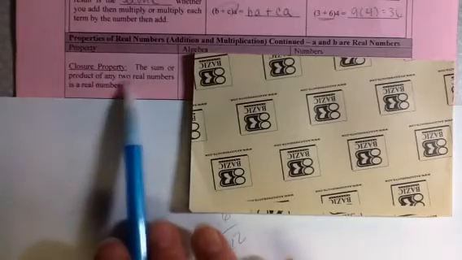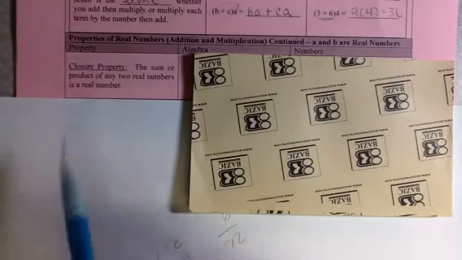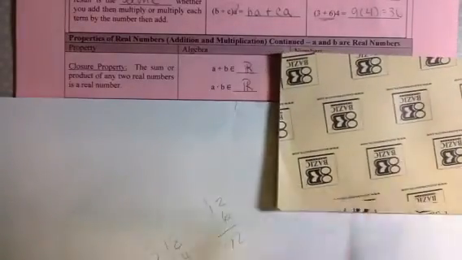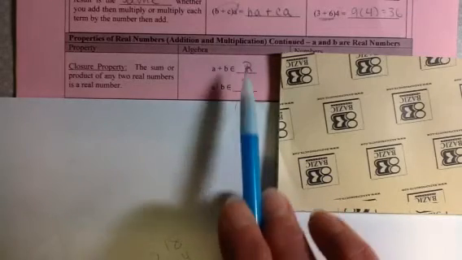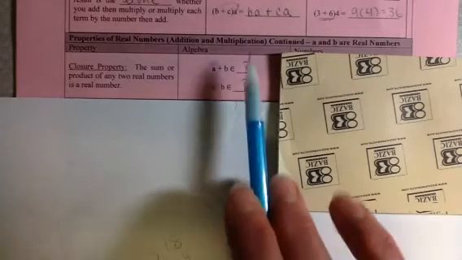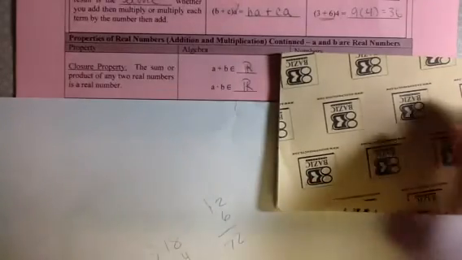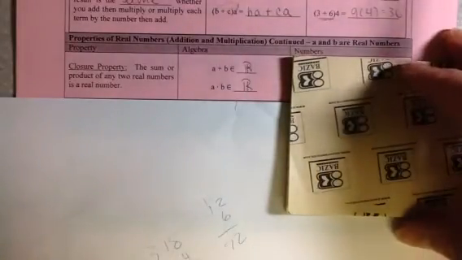So the closure property basically says that the sum of or product of any two real numbers is a real number. Well, what does that mean? That means whenever you add A and B or multiply A and B, the sum or the product that you get is still a real number. And everything you've worked with, up until now, this year, has been in the real number system. So that might seem a little strange, but again, later in the year it might make more sense why we have to identify that property.